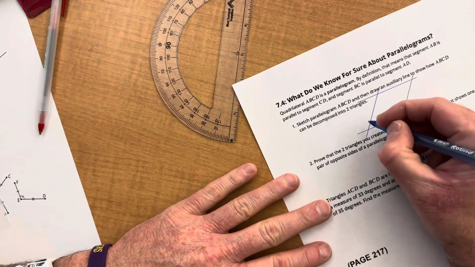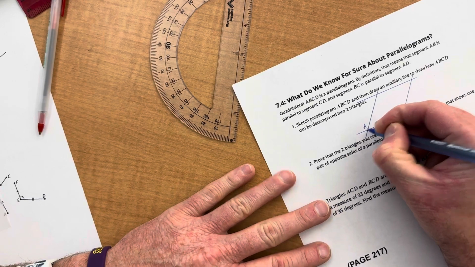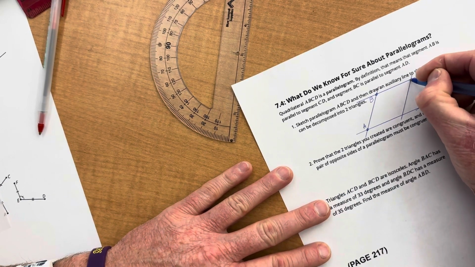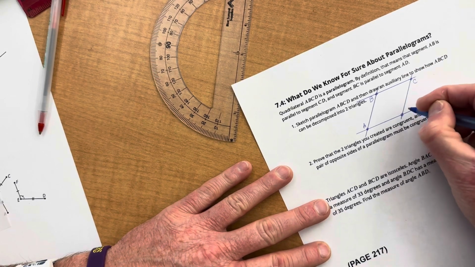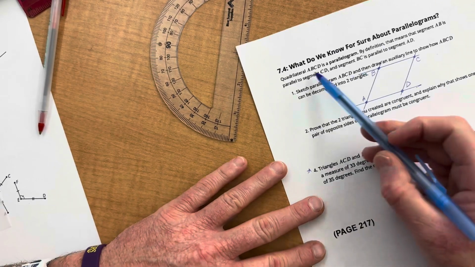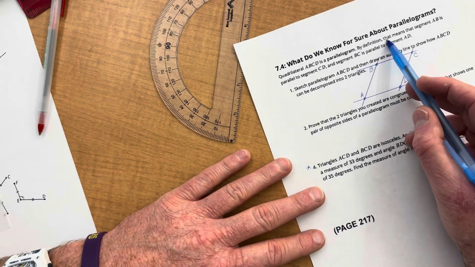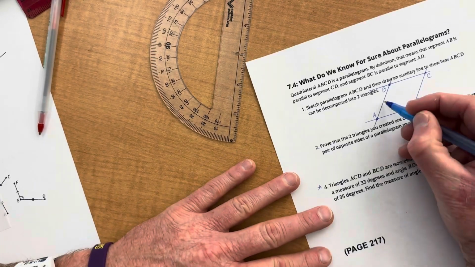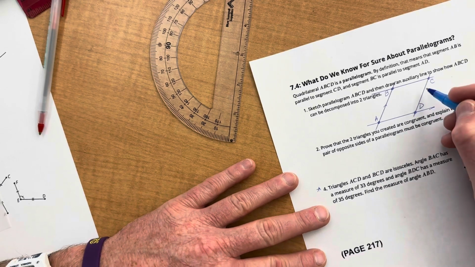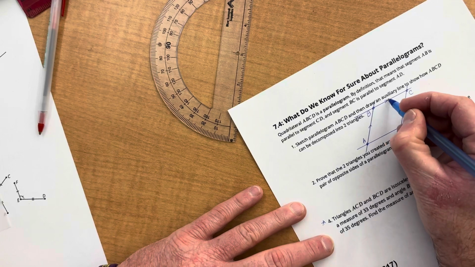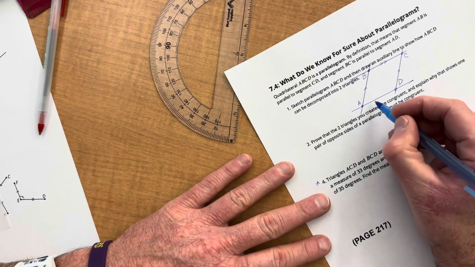So here we go. There's A, B, C, D. So ABCD is a parallelogram. By definition, that means AB is parallel to CD and BC is parallel to AD.